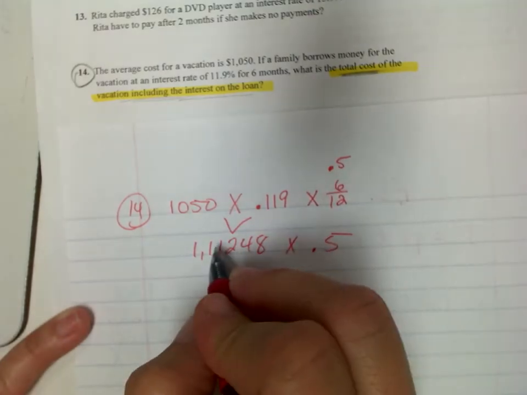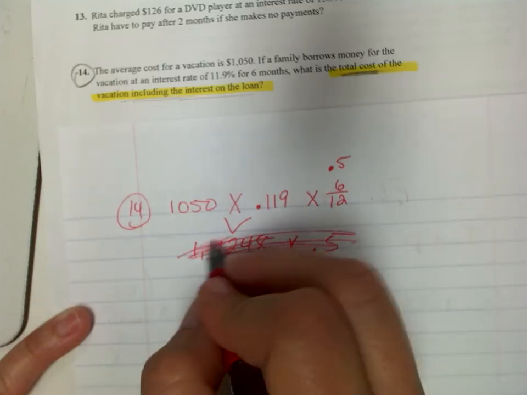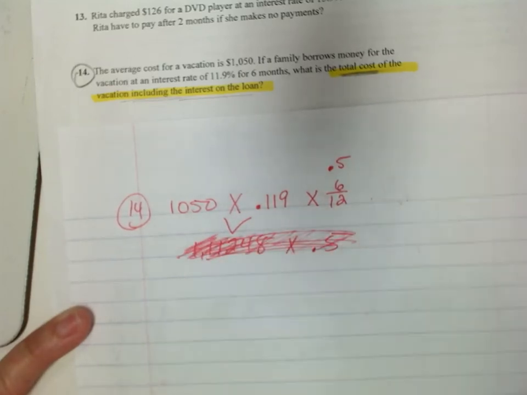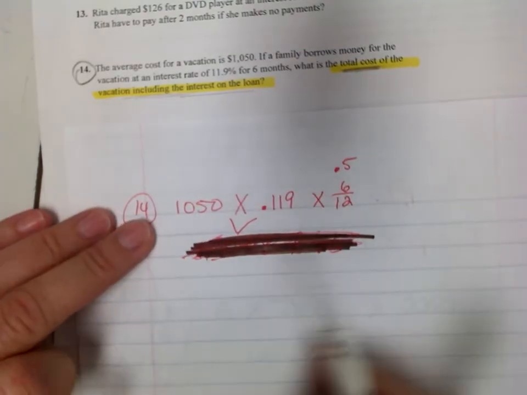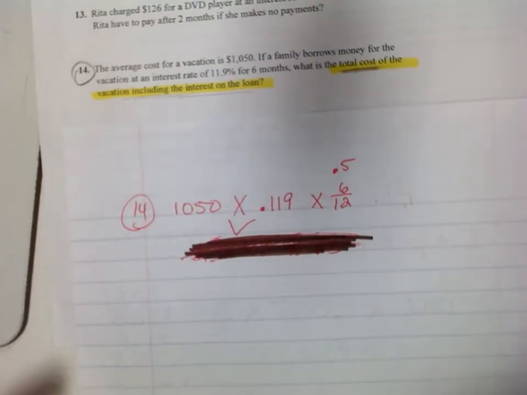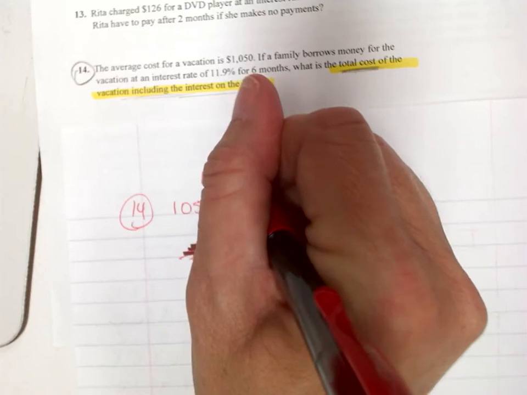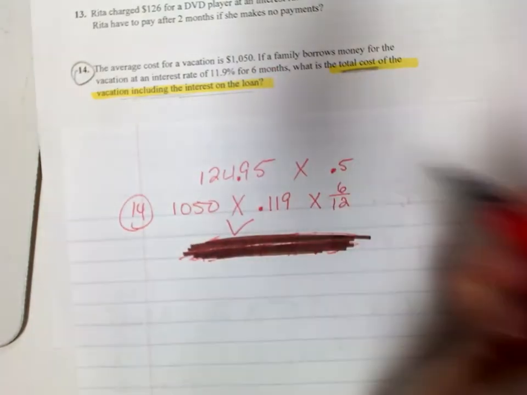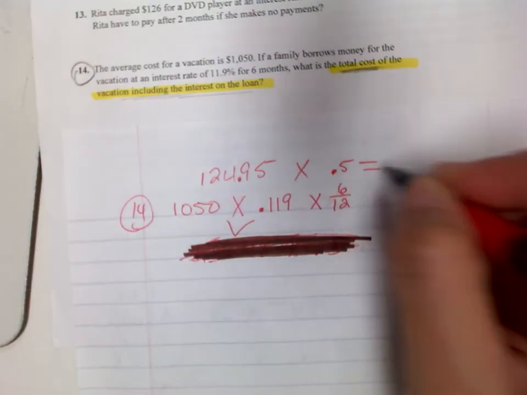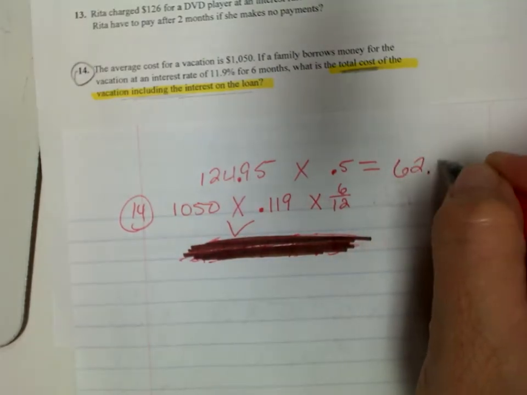Oh, my bad. Yep, I almost gave you the whole answer. Okay, that was the wrong step. Okay, after this you should get 124.95 times your 0.5, and you're going to round to the nearest cent, so that you should get this, but show your work.